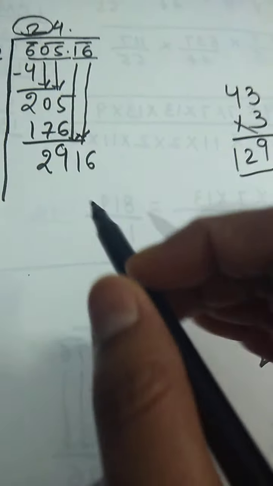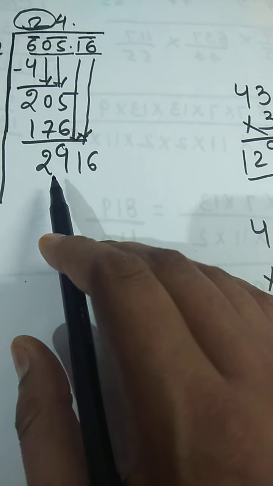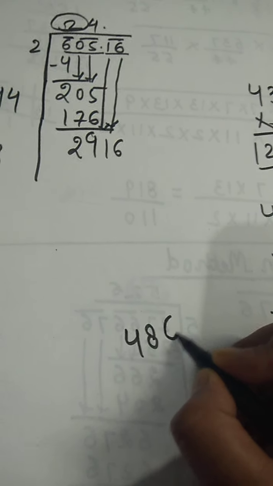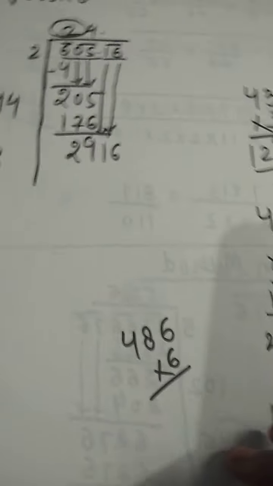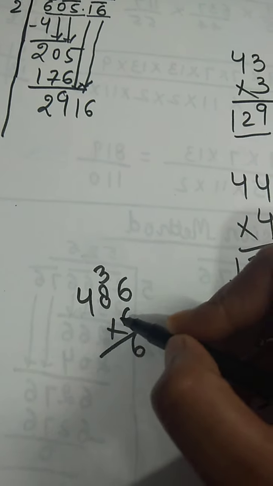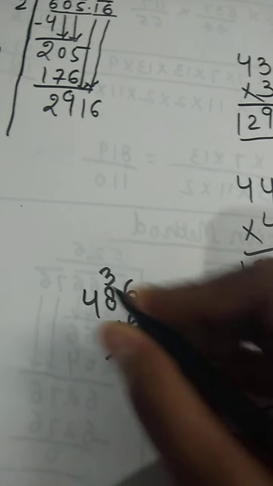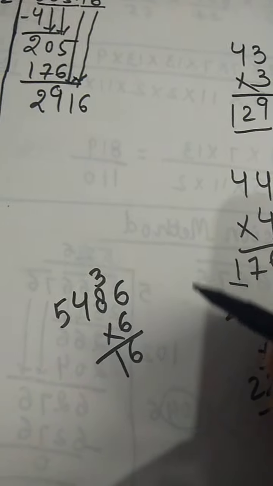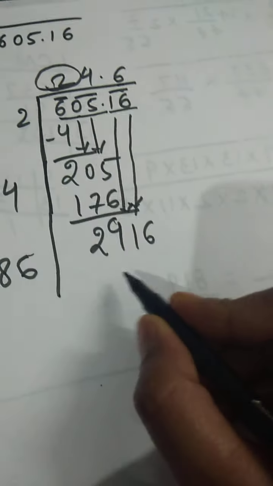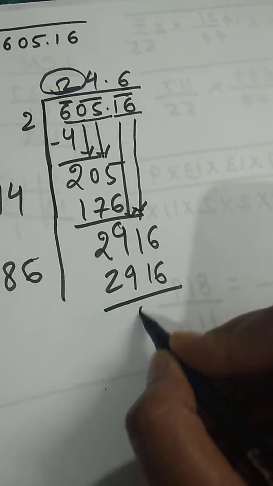Now we have to think of a number so that our number is not greater than 2916. So let us think of the number. If we take 48 6 times, let us check if it is right or wrong. 6 6s are 36, 6 carry 3. 6 8s are 48 and 3 is 51. 5 will carry 5. 6 4s are 24 and 5, this is 29. This is exactly our requirement. So we will take 6 times. This is 2916. Now the remainder is 0. We'll stop here.